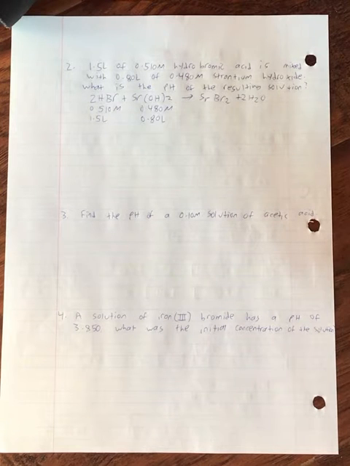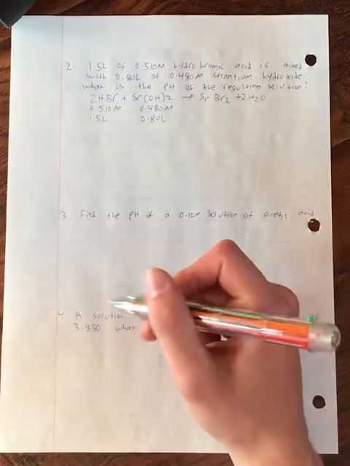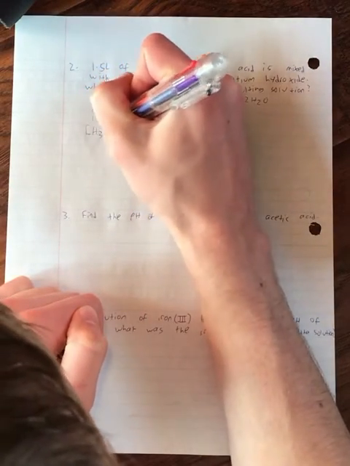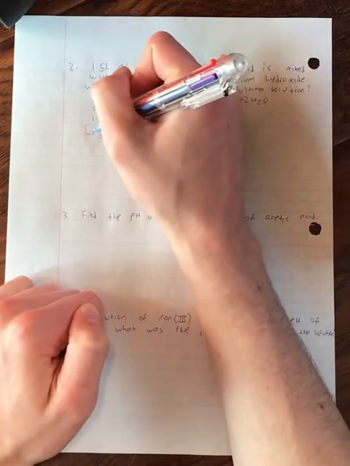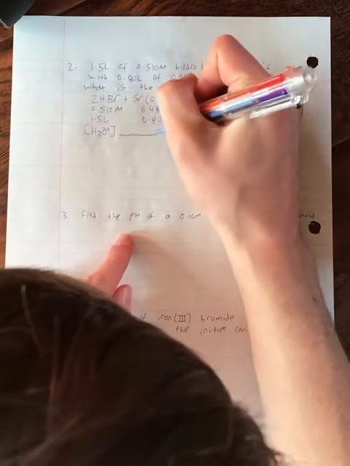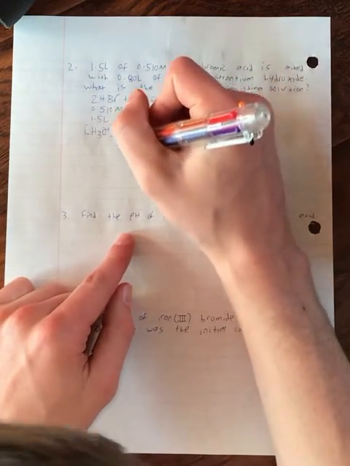First things first, when we want to solve this question, let's figure out the concentration of hydronium within each of the reactants. Let's start with hydrobromic acid. Concentration equals moles per liter.